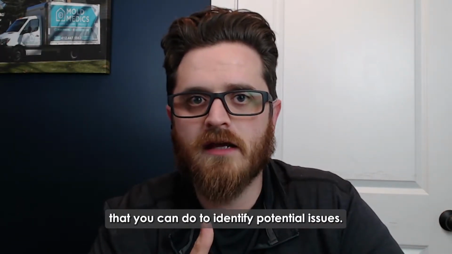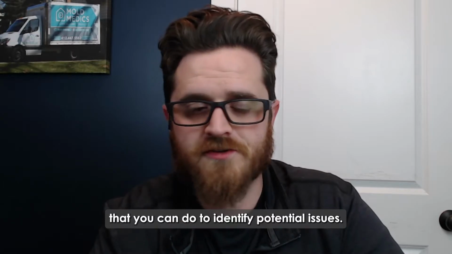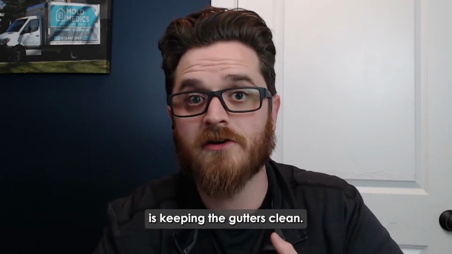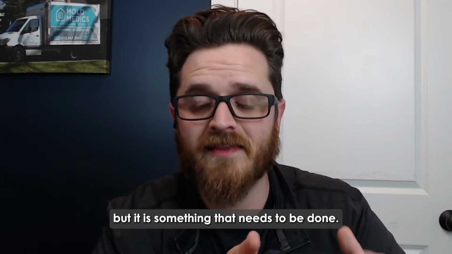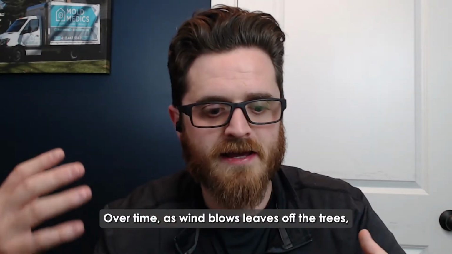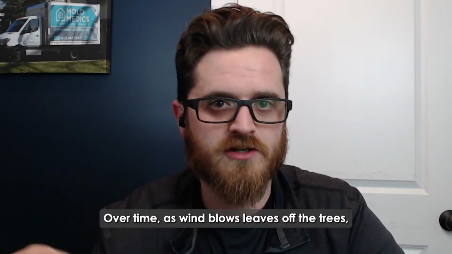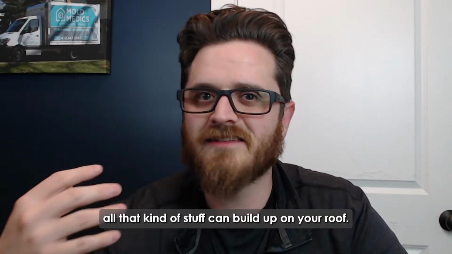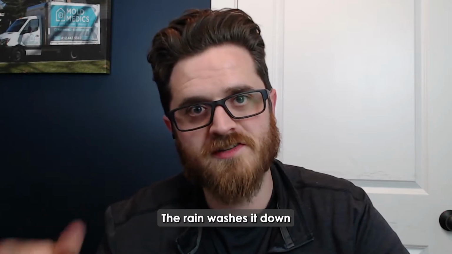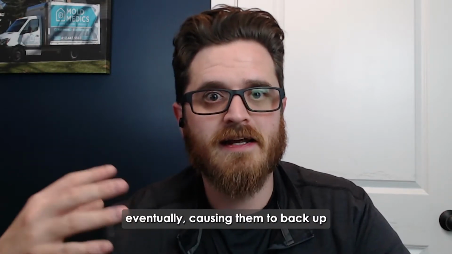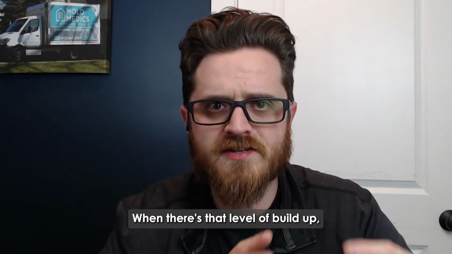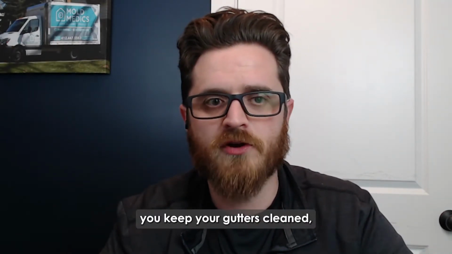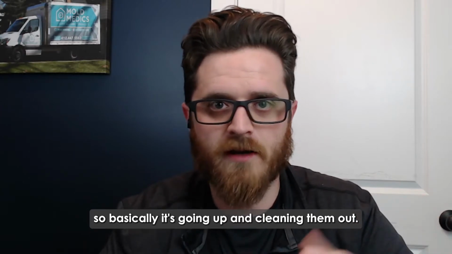There's a couple things that you can do to identify potential issues. One of the most common ones is keeping the gutters clean. It's not a chore that anybody enjoys doing, but it is something that needs to be done. Over time, as wind blows leaves, pine needles, all that kind of stuff onto your roof, the rain washes it down and it can build up in your gutters, eventually causing them to back up and basically overflow. When there's that level of buildup, it's really important you keep your gutters cleaned. So basically it's going up and cleaning them out.